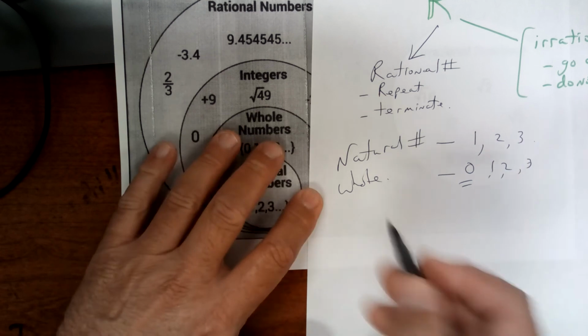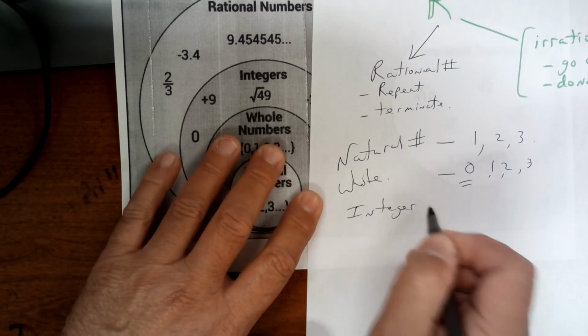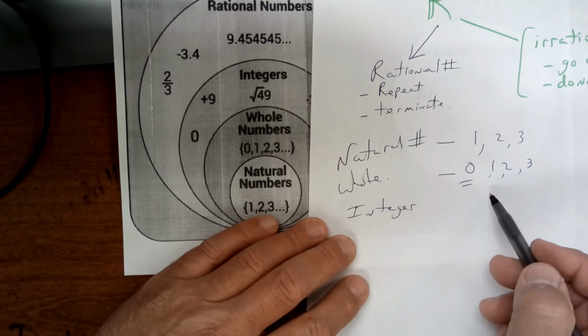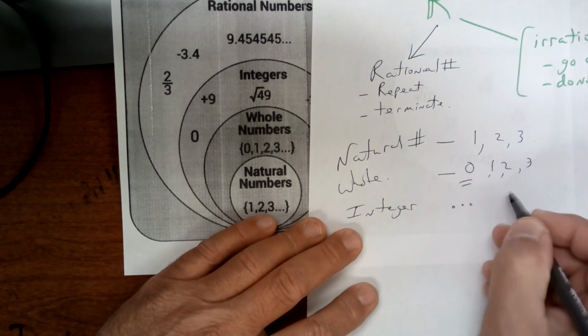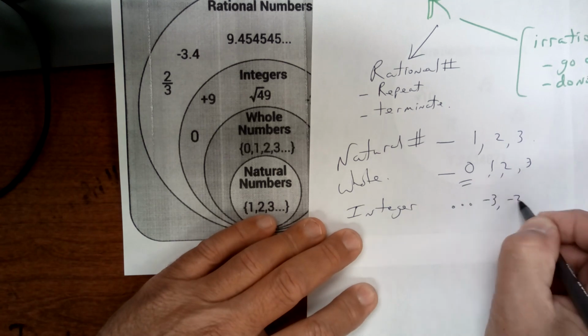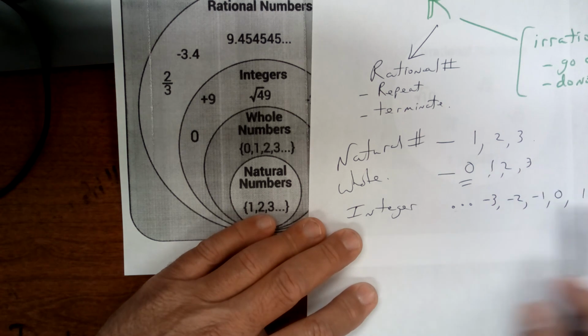Integers are going to be your whole numbers and natural numbers plus your negatives. So that's going to go ... -3. So copy this down, 1, 2, 3, ... Notice there's no decimals here.